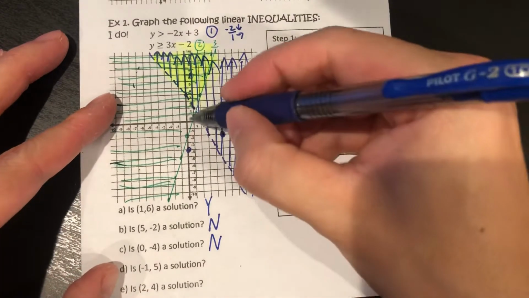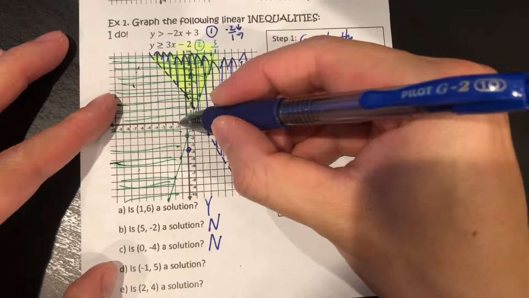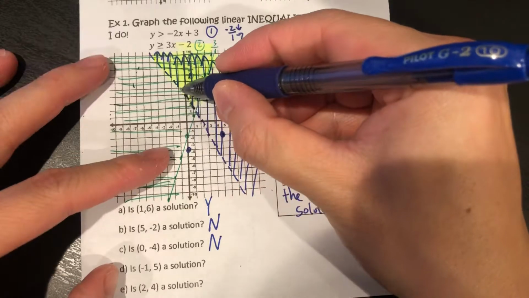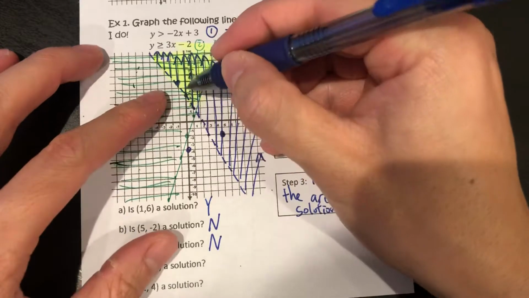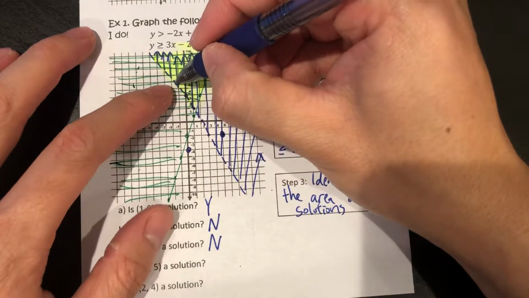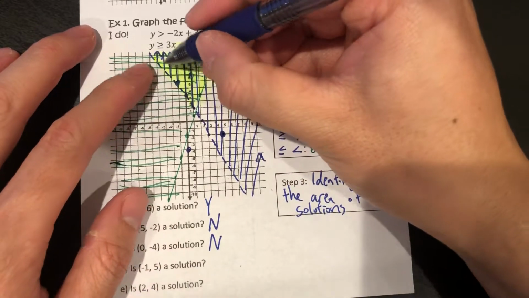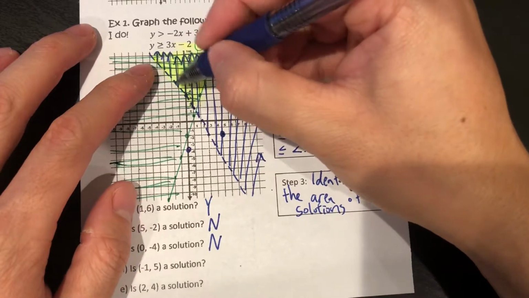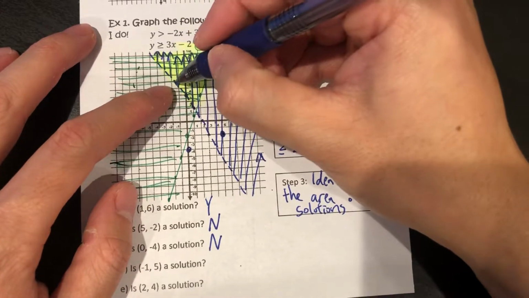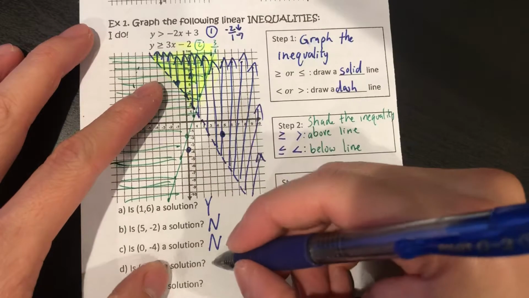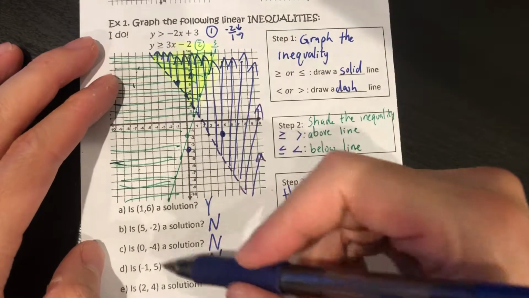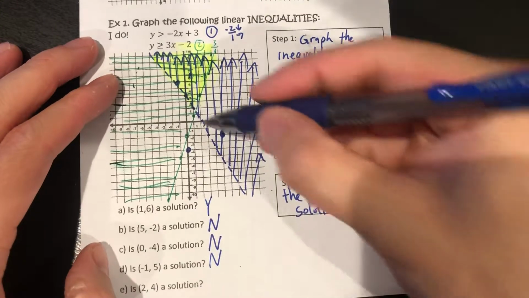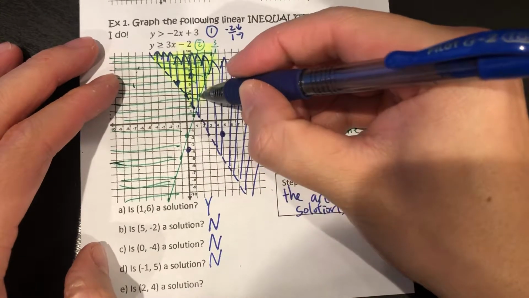Negative 1, 5. Negative 1, positive 5. Means it'll be right here. So right here, if I drew it more accurately, I would actually be on the dotted line. So remember when I said the dotted line does not include the solution? If it's on the dotted line, it is going to be a no. Alright, and the last one is 2, 4, is it a solution? So 2, 4.